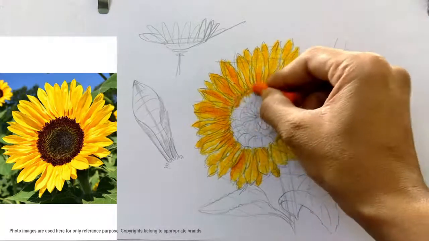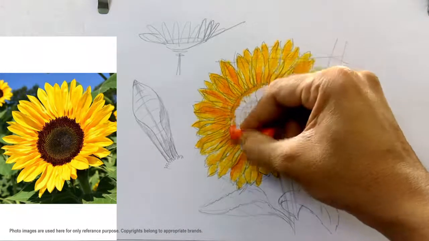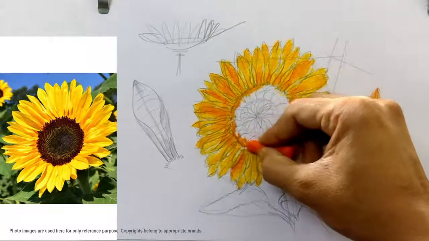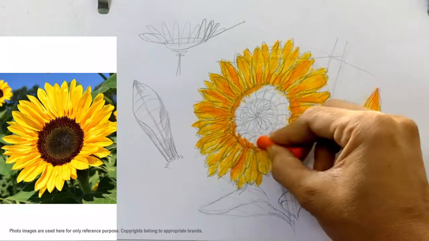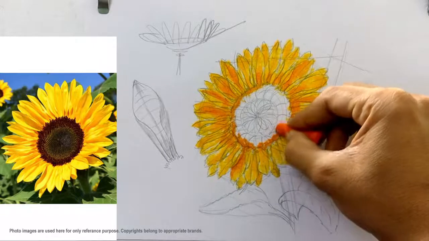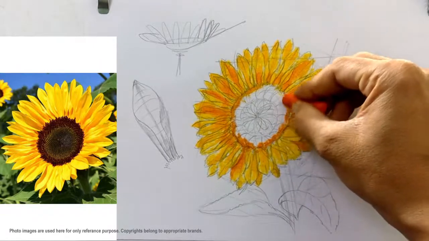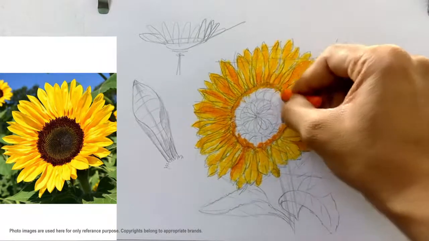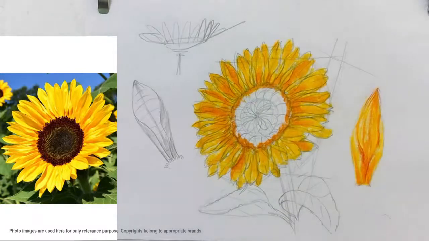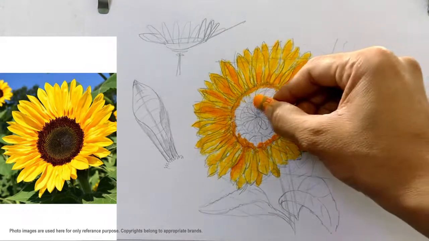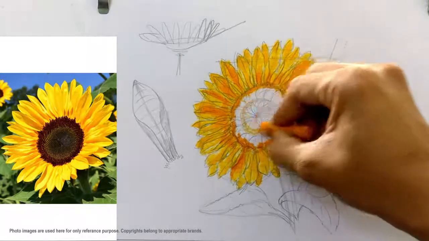So I'll mix this color a little bit inside, so whenever we are making this dark area it should be nicely merged. And again this is the area where little lighter shades are there.